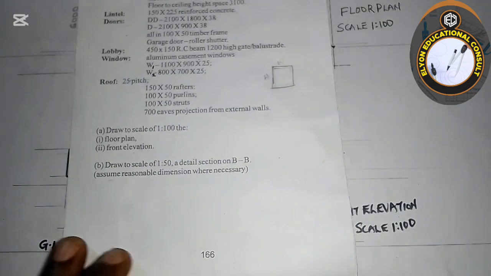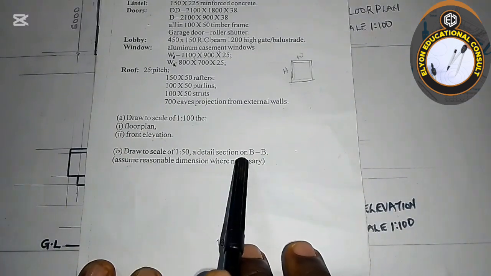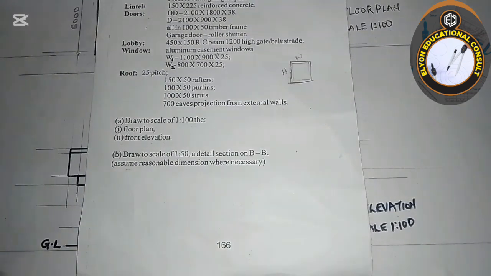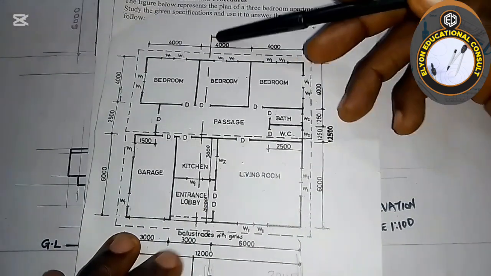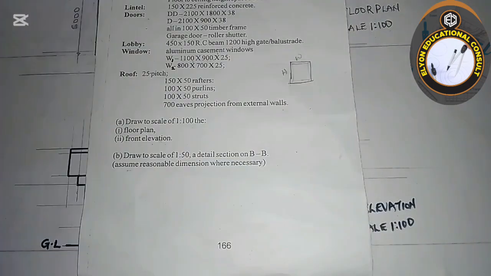We need to do, I'm going to be putting us through on how to draw to scale the detail section of BB of the floor plan, this section BB. So I'm going to be explaining how we do that in my next video.